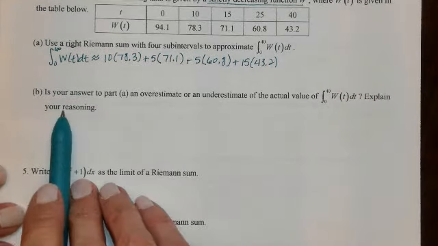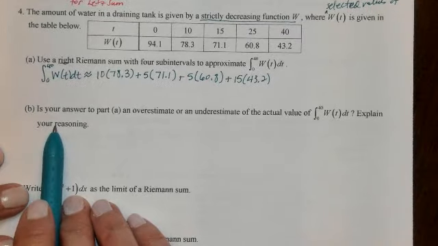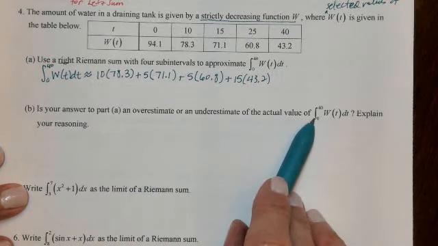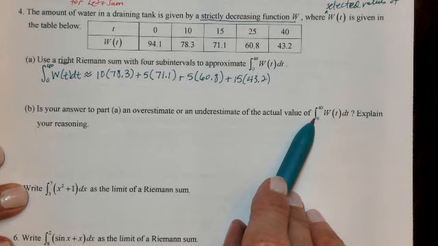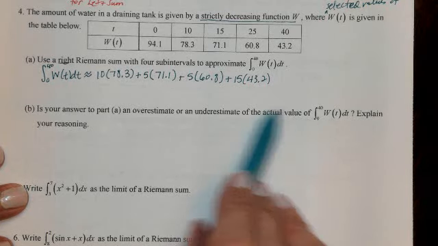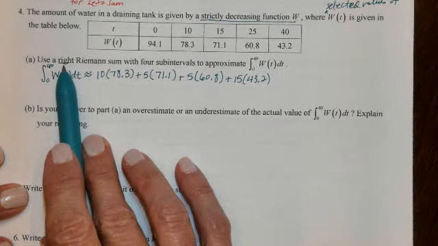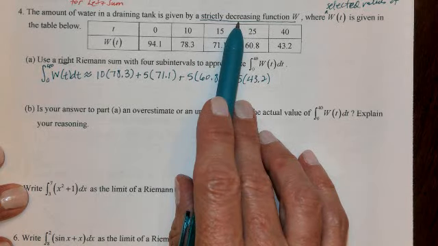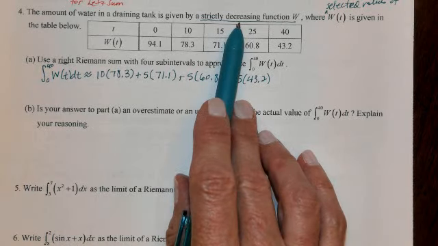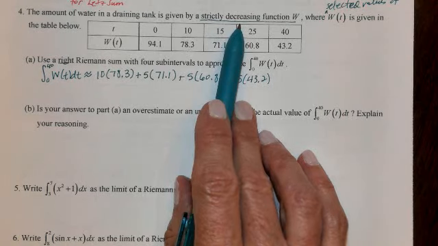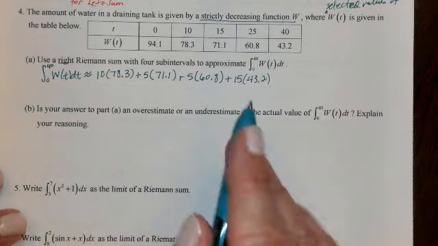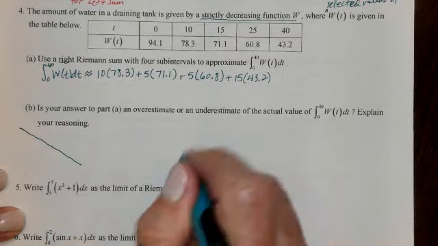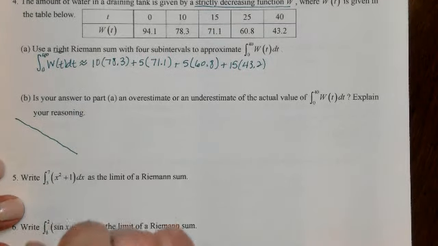Okay, part B. Is your answer to part A an overestimate or an underestimate of the actual value? Explain your reasoning. Well, we used a right Riemann sum on a decreasing function. Let's draw ourselves a little picture, not for AP to see, but more for us to see. They don't care if you draw a picture. They just don't want you to say, look at the picture.